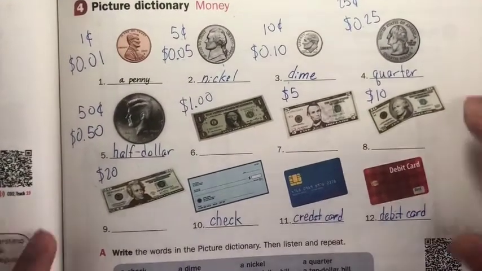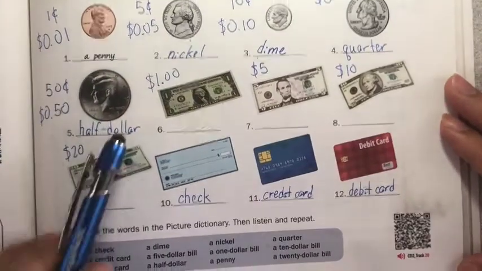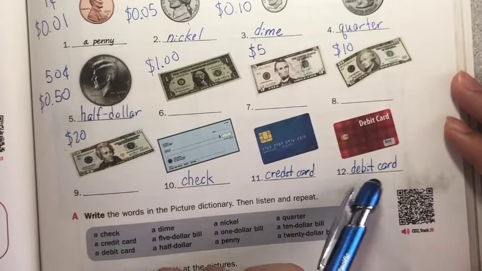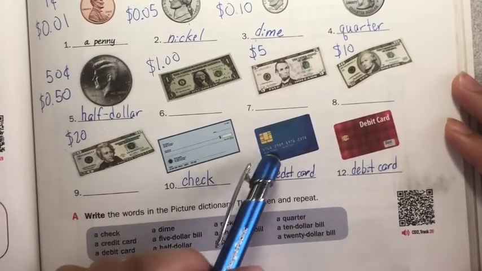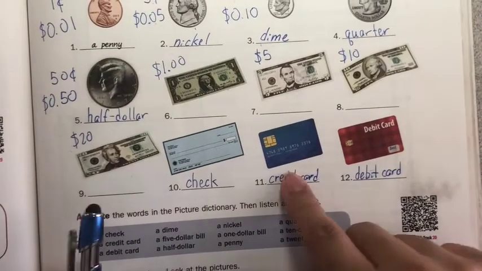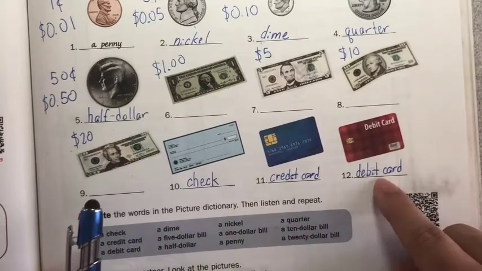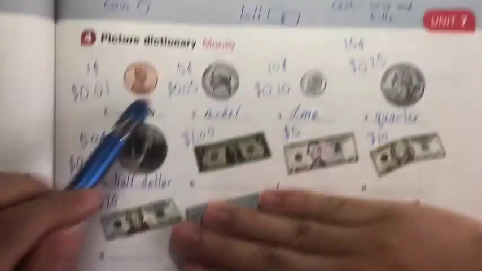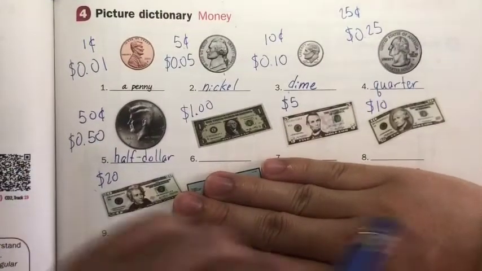So, we have a bunch of money here, but let's look at this first. This is called a credit card, and this is called a debit card. And this is called a check. This is for your bank. Now, I want to talk about everything else here, everything else but not the cards.